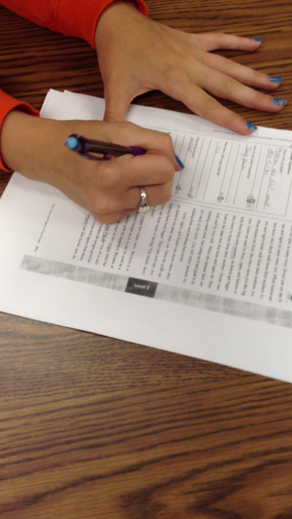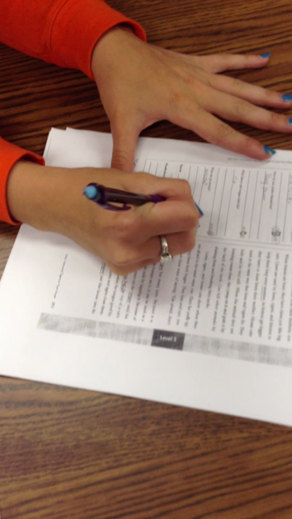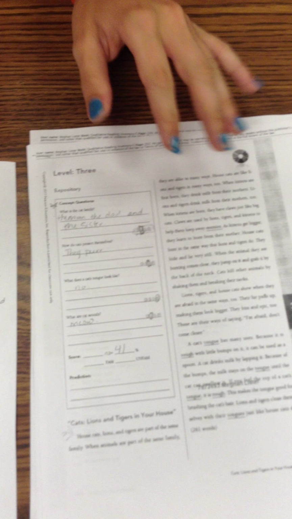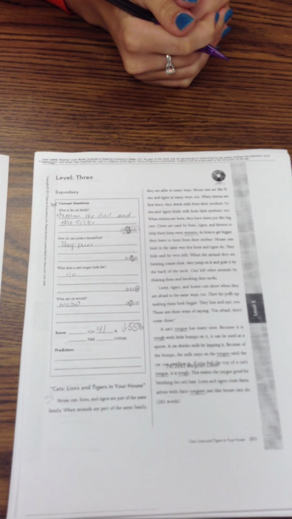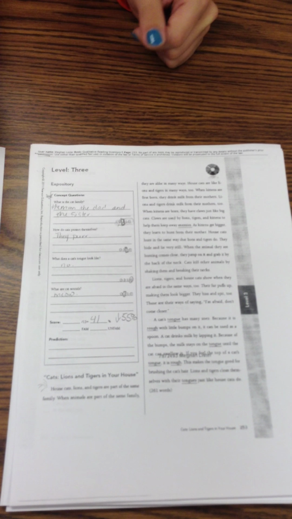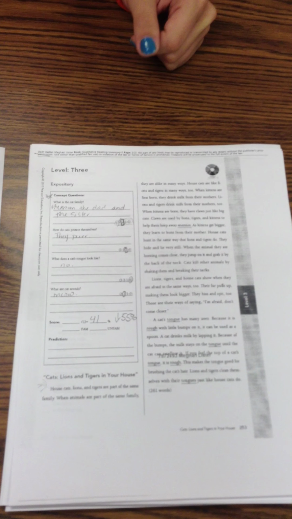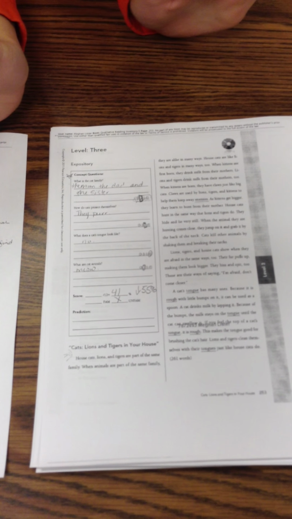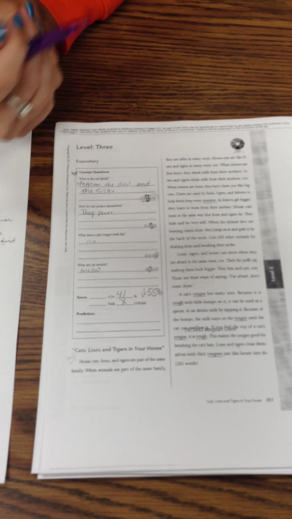So she got the score of 41%. And the rule for the concept questions, the reason they're so important, is, under 55%, you're going to want to find another passage for them to read because they're unfamiliar. You mark unfamiliar with the concept, and so it might affect their reading score. But for the purposes of this video, we're just going to continue on with it. But on any normal basis, you would not. You would find another passage for her to read.